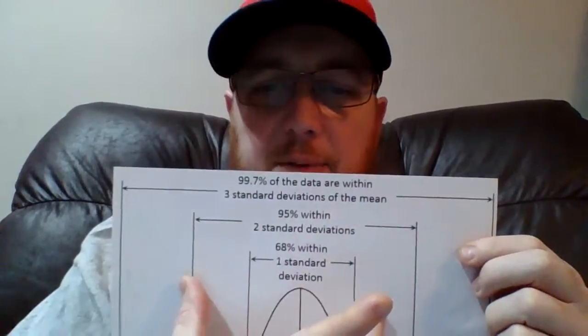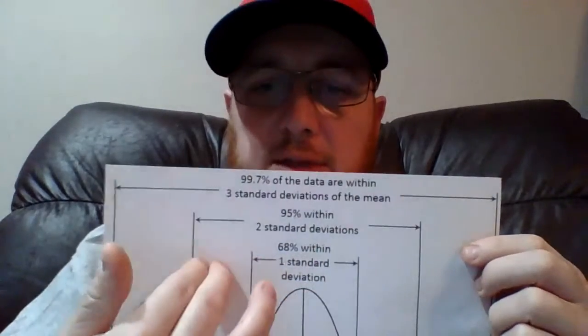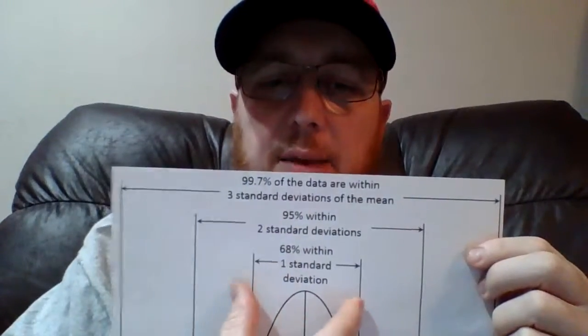We can break that down even further. We know that 95% of our baseballs are going to fall into this area here, and 68% are going to be in that really tight tolerance right in the middle. That's what we would consider to be like a perfectly balanced ball within the range that we have issued.